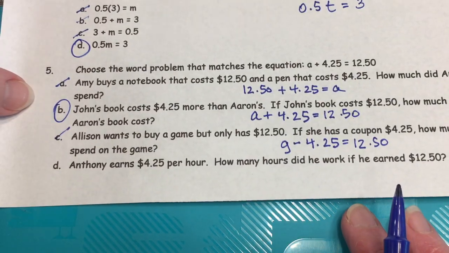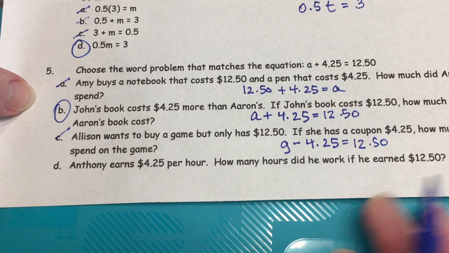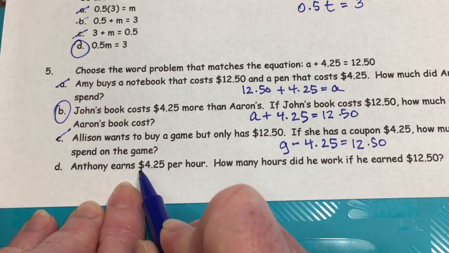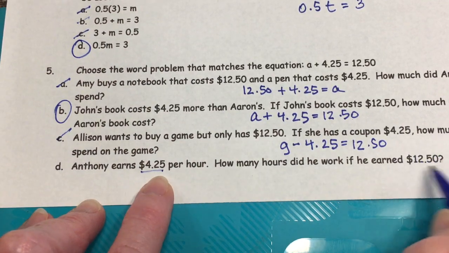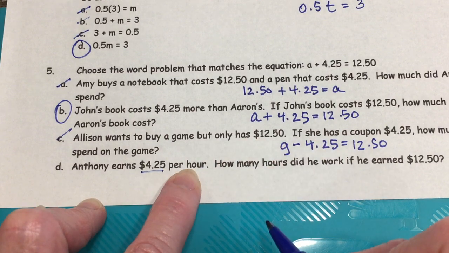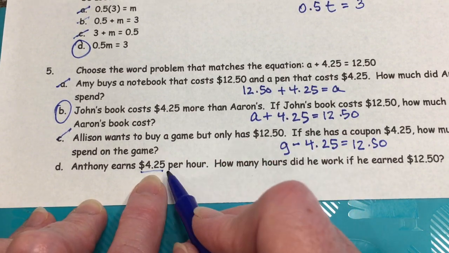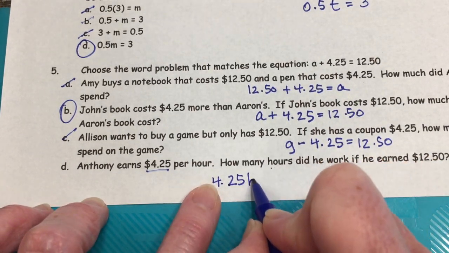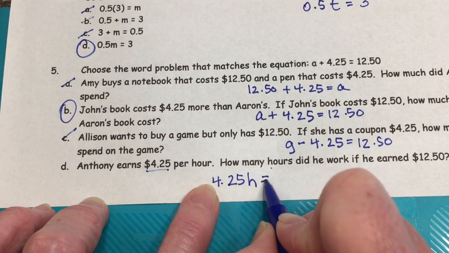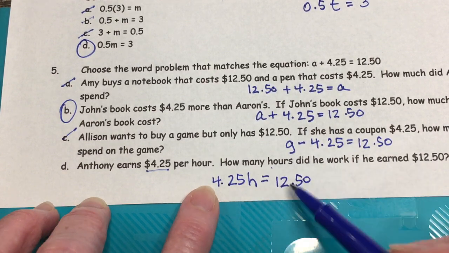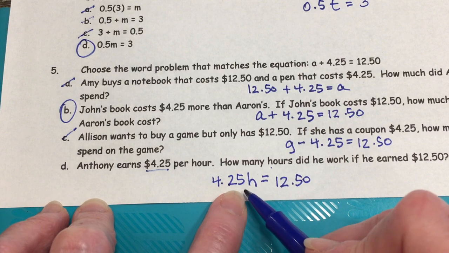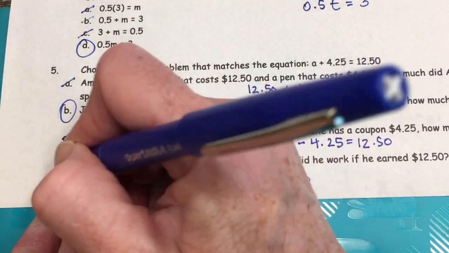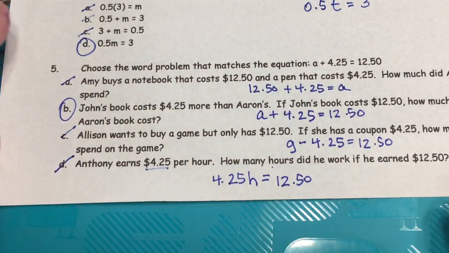Anthony earns $4.25 per hour. How many hours did he work if he earned $12.50? This is similar to number 4. This is a rate, what you're earning. How do you get the actual earnings? You multiply times however long you worked. So $4.25 per hour means times the hours. We don't know how many hours, so $4.25 times the hours is equal to $12.50. Is that the same as what they gave me? No. Here to solve it, I would have to divide by 4.25. Here to solve it, I'm going to subtract. So it's not D either. My final answer is B for that one.